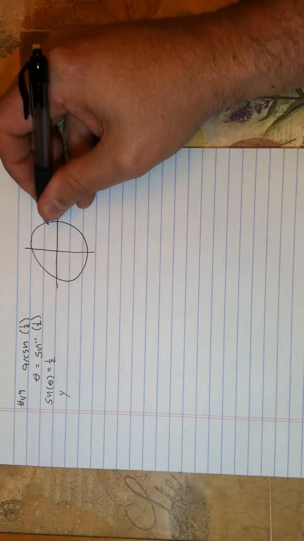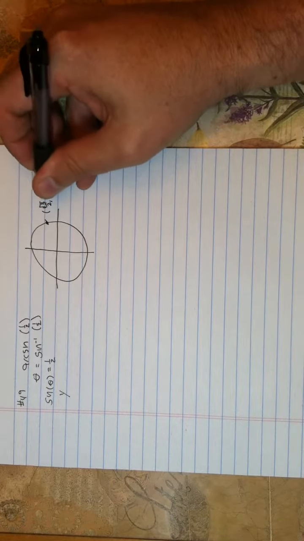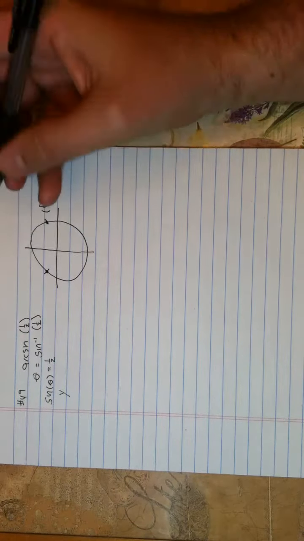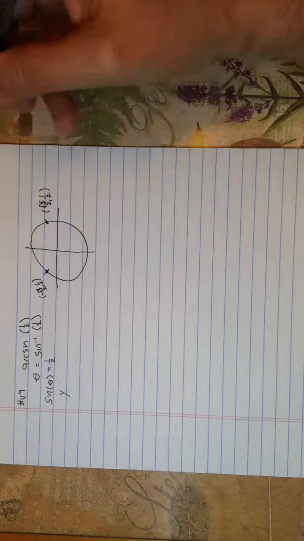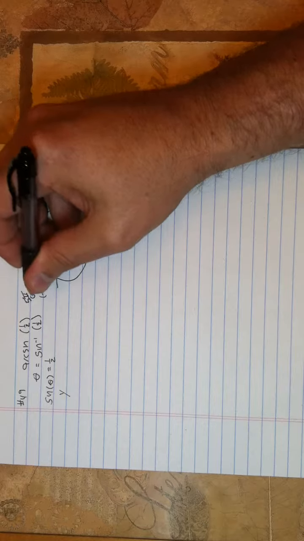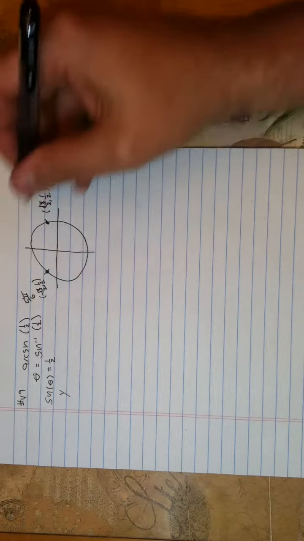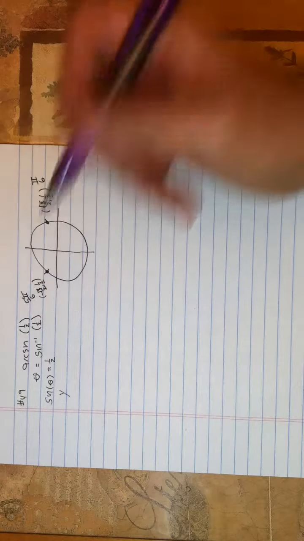Well, I've got a point here where the y-coordinate is 1/2, because this is the point square root 3 over 2, 1/2. And I've got another point over here where the y-coordinate is 1/2, because that's the point negative square root 3 over 2, 1/2. And the angles of these 2 points are pi over 6 and 5 pi over 6. And the reason that I know that is because I know my unit circle. Now, since there are 2 values on the unit circle where the sine is equal to 1/2, I need to decide which one. And to decide which one, that's why I have domain restrictions on the inverse trig functions.